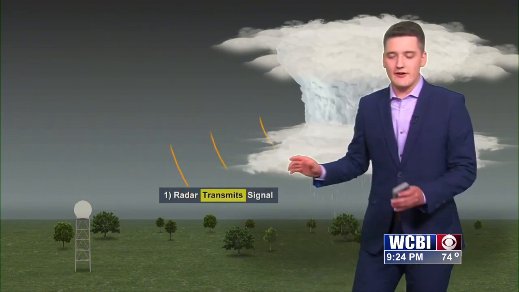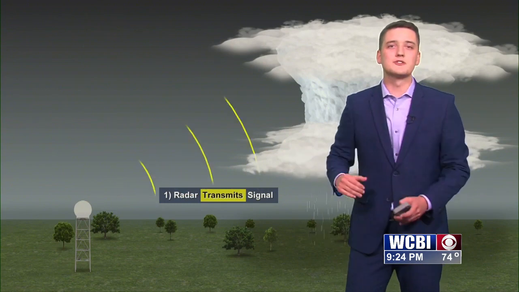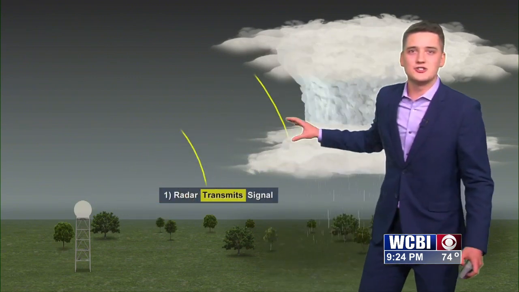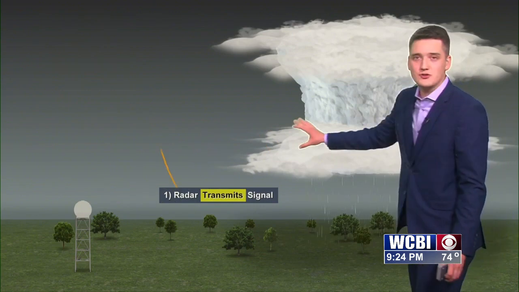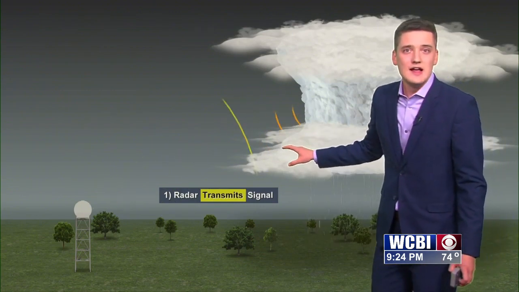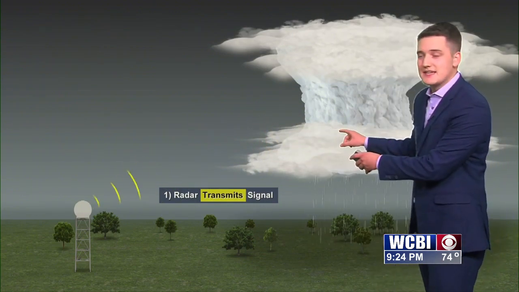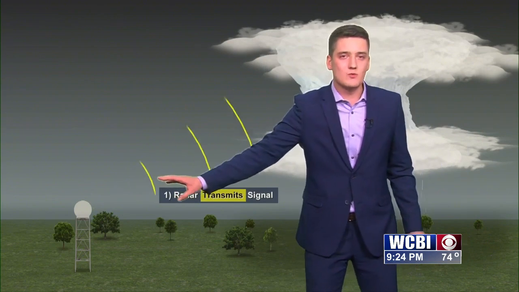Step one of getting that image that you see on your phone radar is for this radar to send out a signal. It's sending out a pulse of radiation, a pulse of energy as it spins around inside that dome. So these yellow lines here, it's sending out that energy into space, and when it hits this storm, all the raindrops and ice pellets in here, that beam that it sends out is scattered back to the radar. That's what it picks up on. That's what those orange lines are representing.